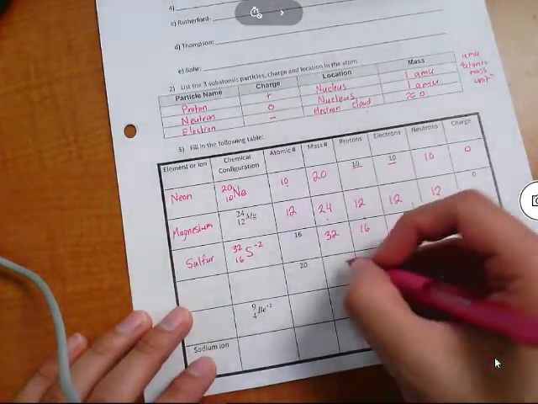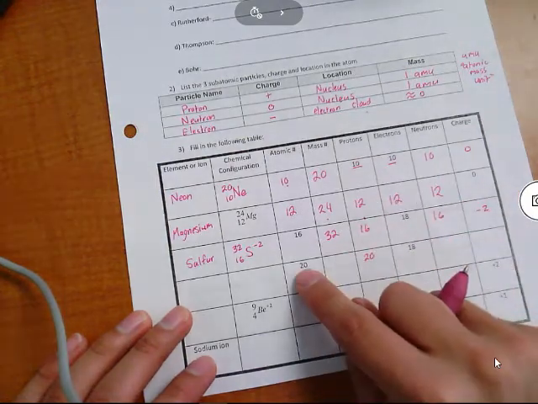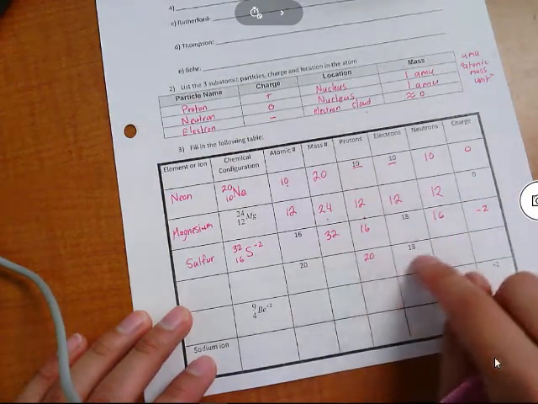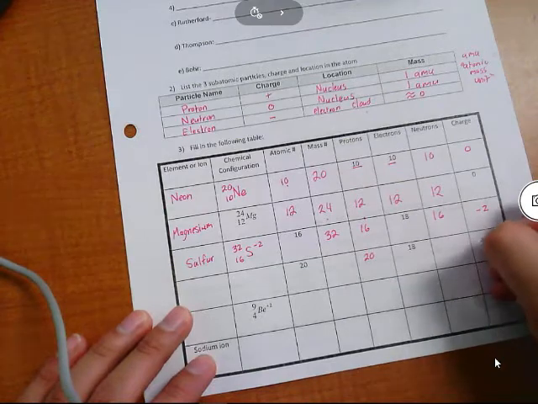This one, my protons is going to be 20 because my atomic number is 20. So since they're different, I'm going to have a charge. I have more protons, so +2.